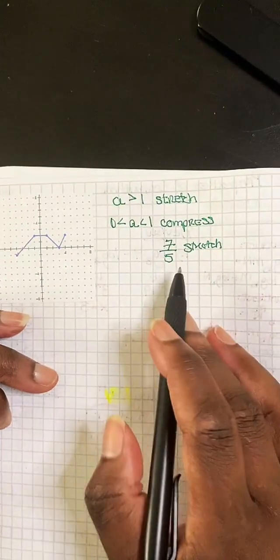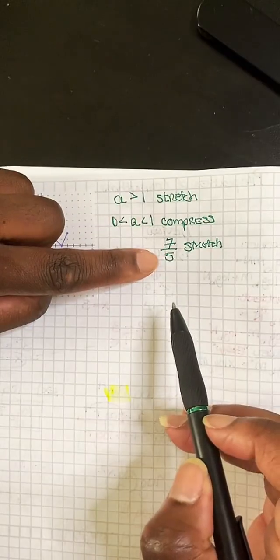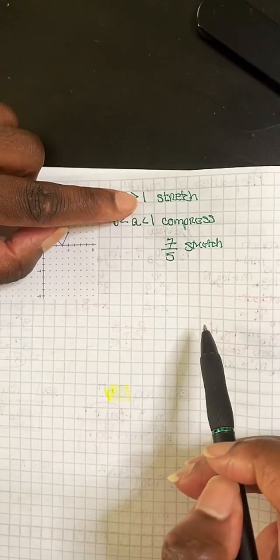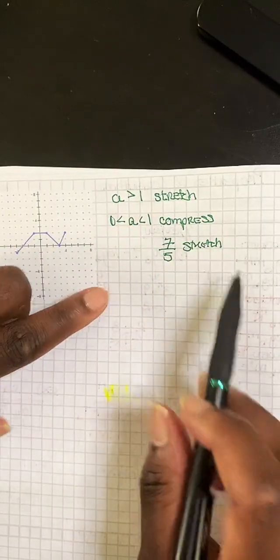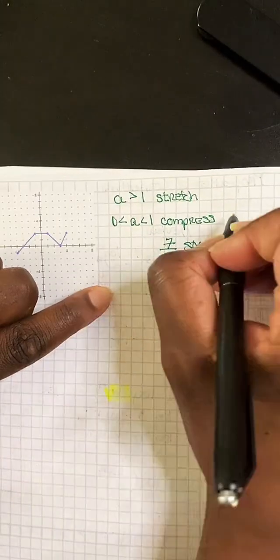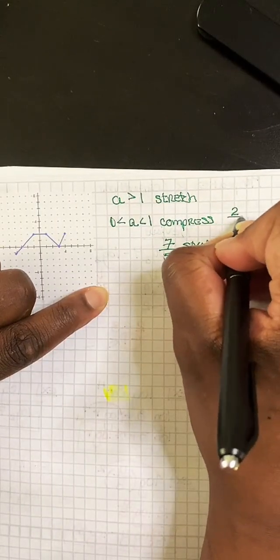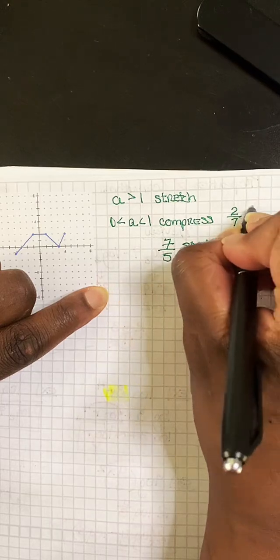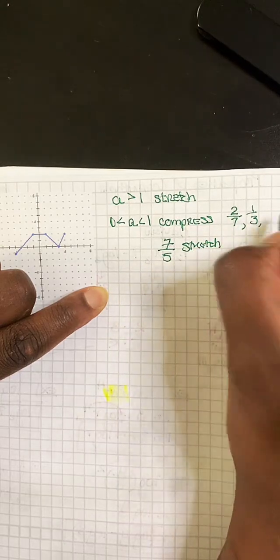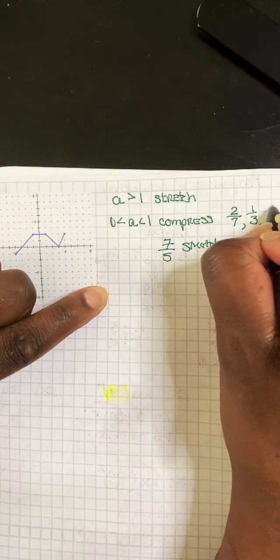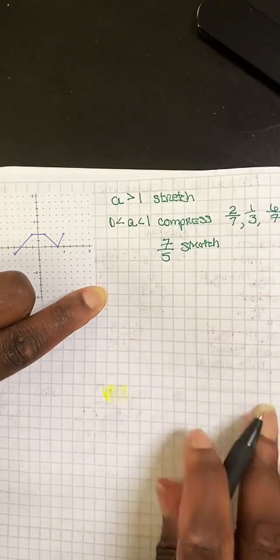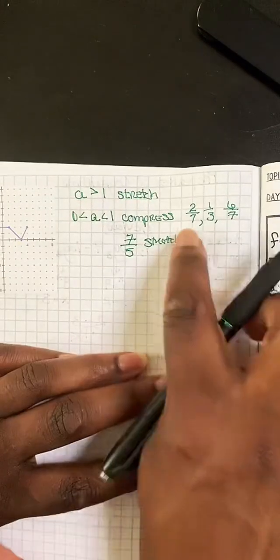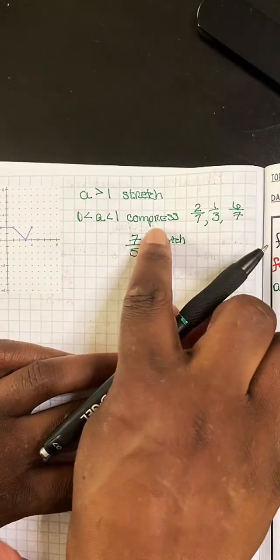Okay, so the reason why it's stretched is because 7 divided by 5 is more than 1. So I can't say, oh, if it's a fraction, it's going to be compressed. No. If it falls between, like maybe a proper fraction, like 1/3, maybe even 6/7, I don't know why, but that popped in my head. If it's a proper fraction, it'll be compressed.